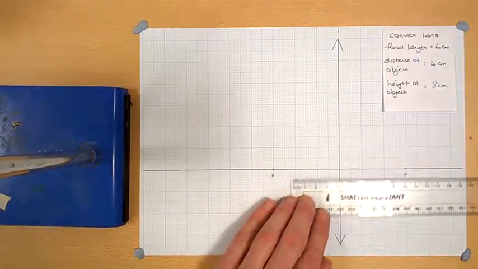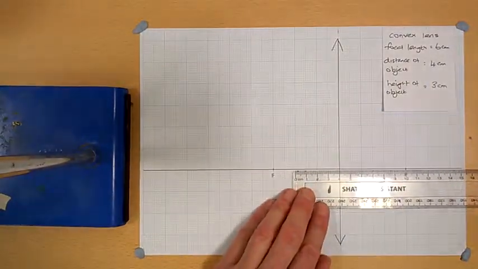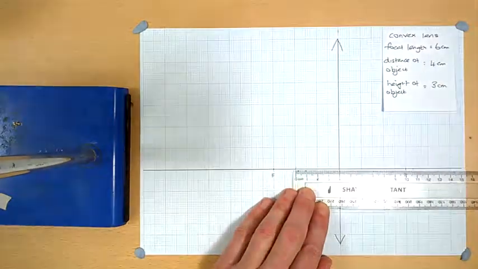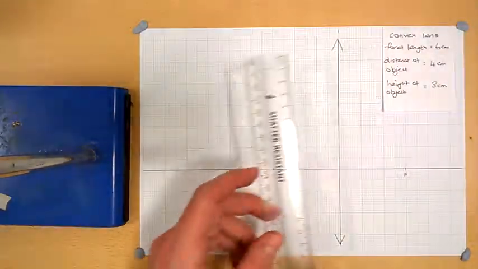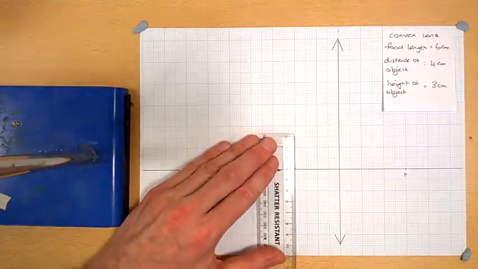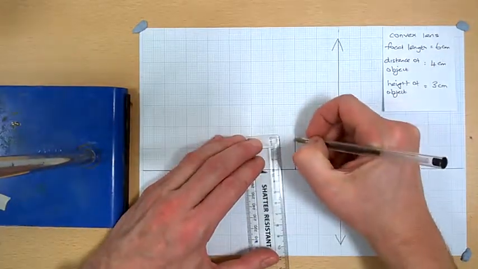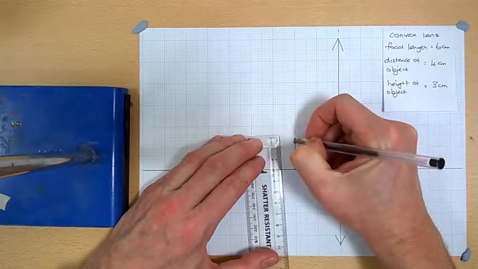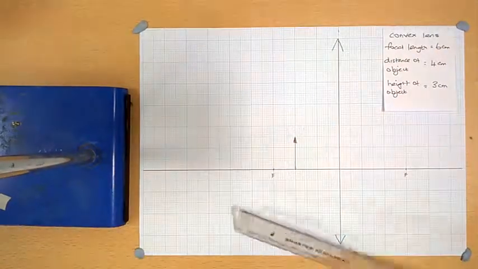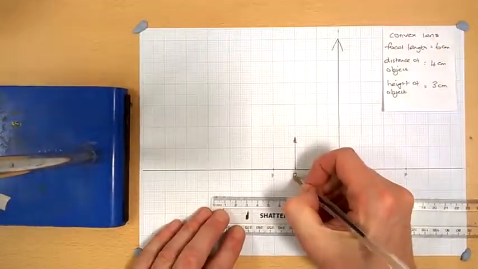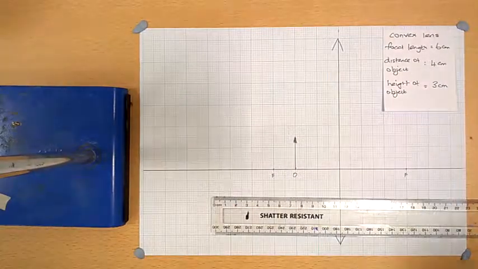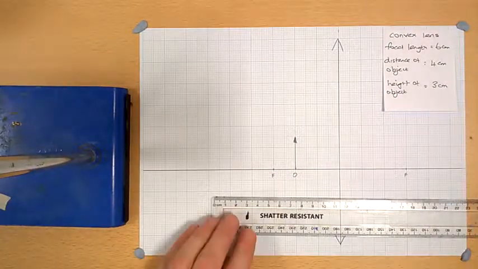Okay, now comes my object. This time it's only 4 centimeters away from the lens, so that starts there, and it has a height of 3 centimeters. So carefully with the ruler, and again just a very simple arrow to represent my object. Okay, different color pen for the rays of light.